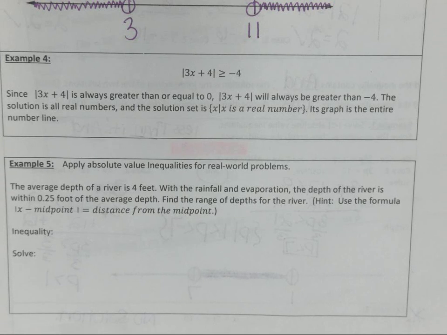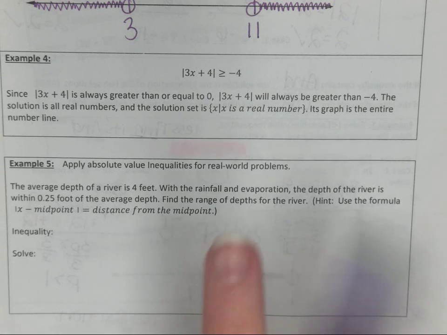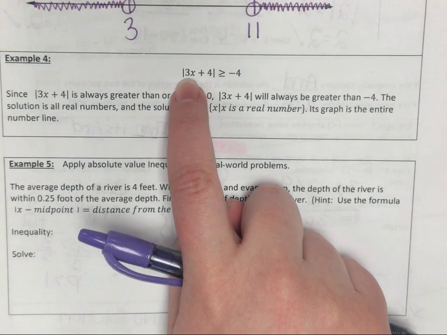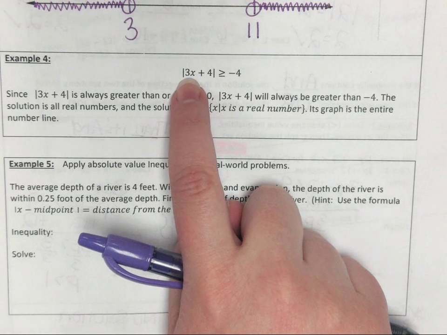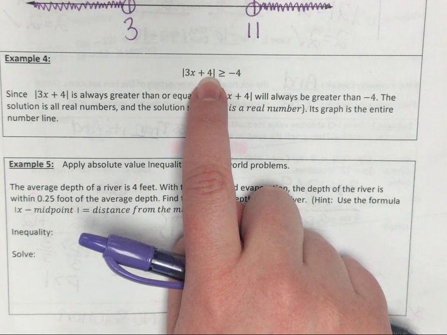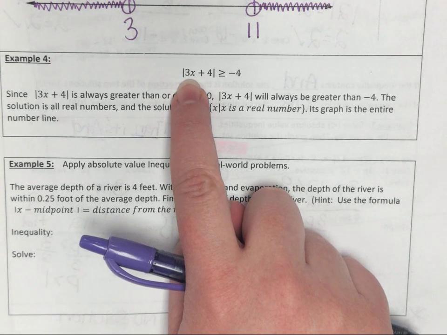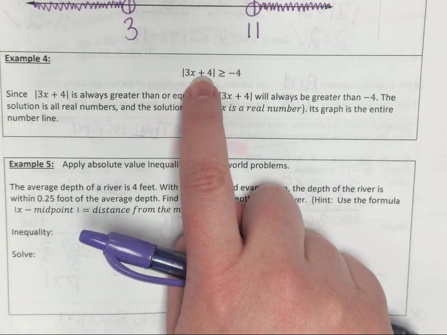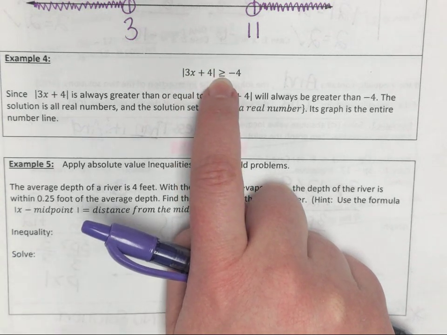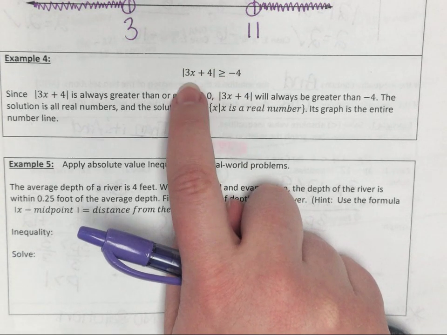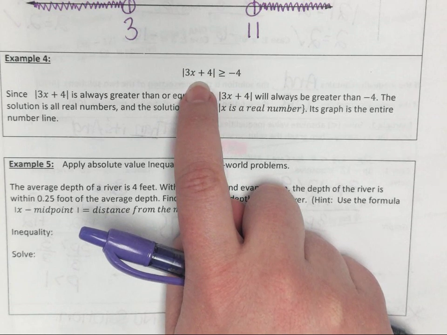All right. So example 4. Okay, if example 2 was the no solution, example 4 is the weird one that y'all are going to be like, oh goodness, okay? So here's the thing. Okay, so we'll drop the absolute value of 3x plus 4. What do we know about absolute values of numbers? They have to be positive, so they have to be greater than a negative. So it's always true. Yes, it has to be greater than a negative. So since this says the absolute value of 3x plus 4 is greater than or equal to a negative 4, this is actually going to be all real numbers.